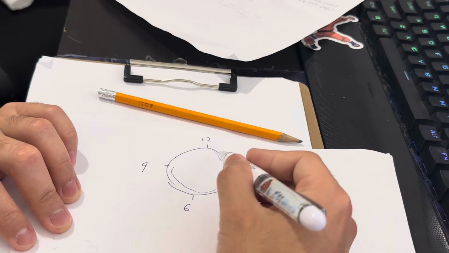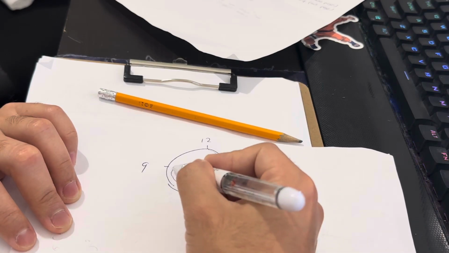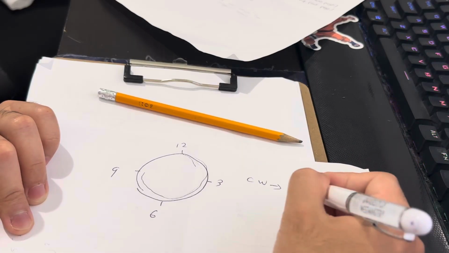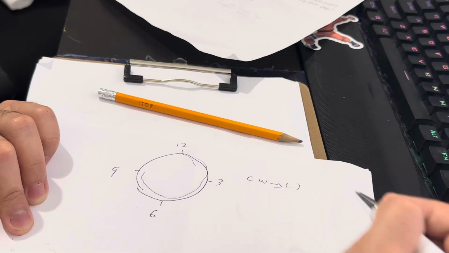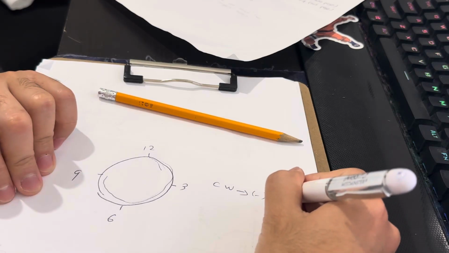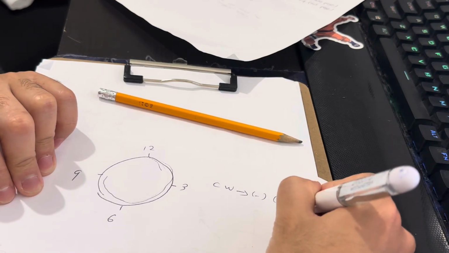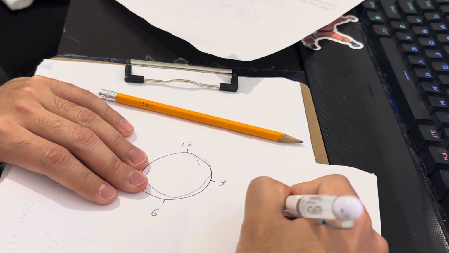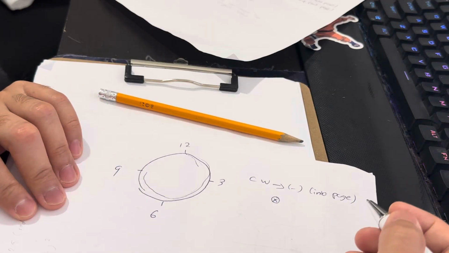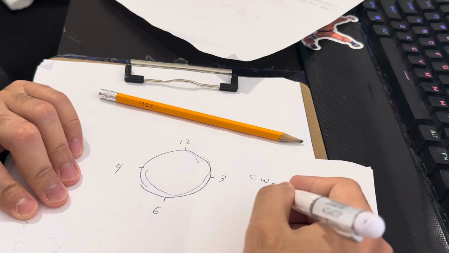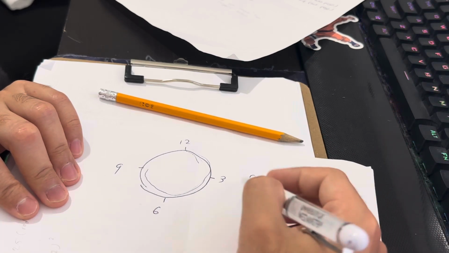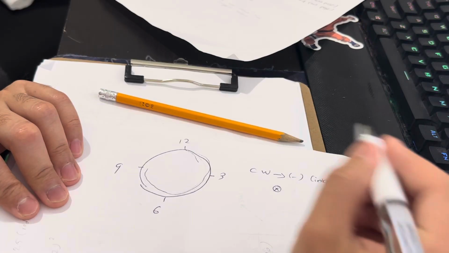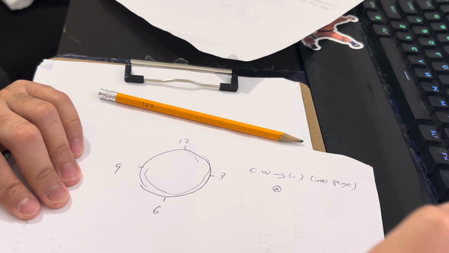So if it is moving like this, when you see this is clockwise, then that sign is negative, which means into the page. Into the page, we say the sign is a cross. Okay, it's very easy, and you have to keep it in your mind, or you can write it down in your cheat sheet or in your notes, if you want.